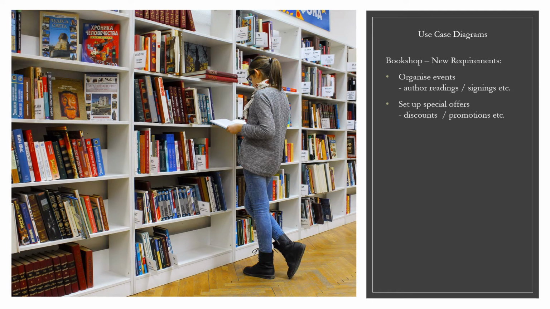Imagine that a fact-finding exercise with the stakeholders has revealed these 2 new requirements: organising events such as author readings, signings, maybe talks and so on, and setting up special offers such as discounts, promotions like 2-for-1 offers and so on. And these will need to be included in a new system.